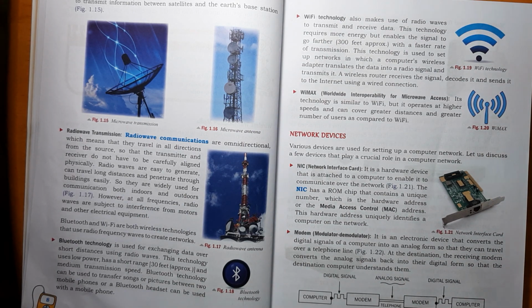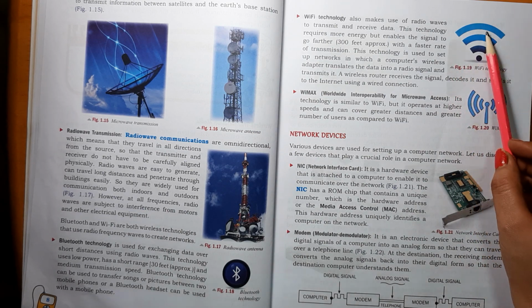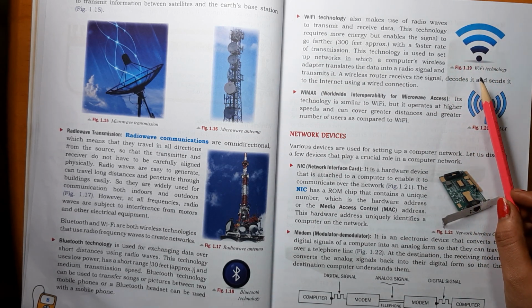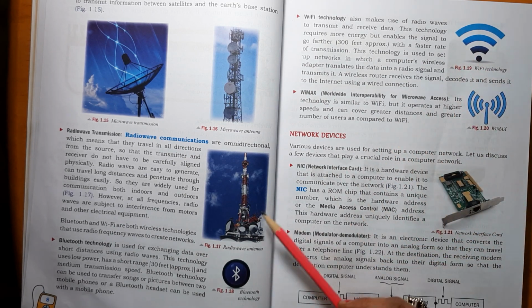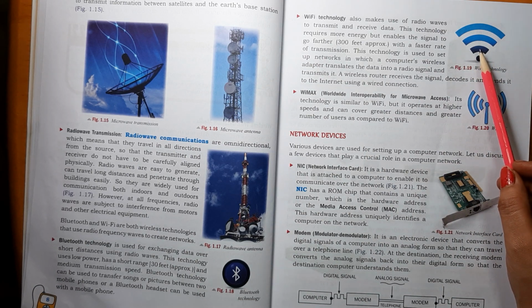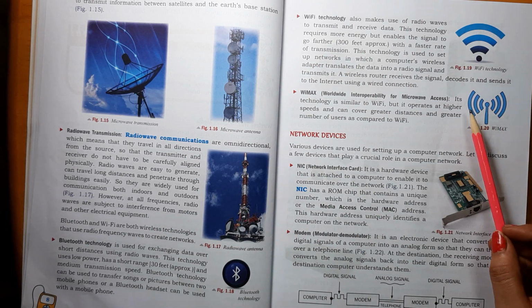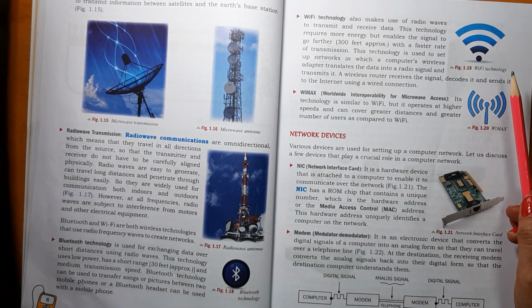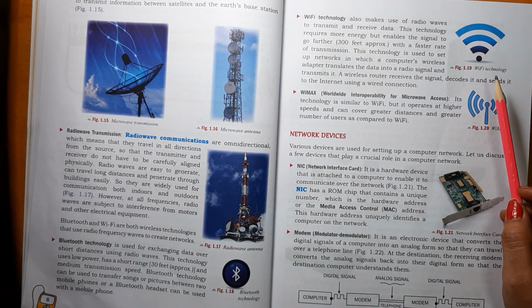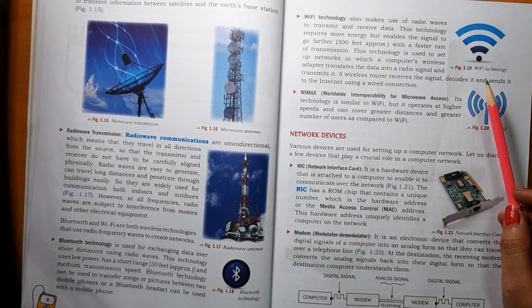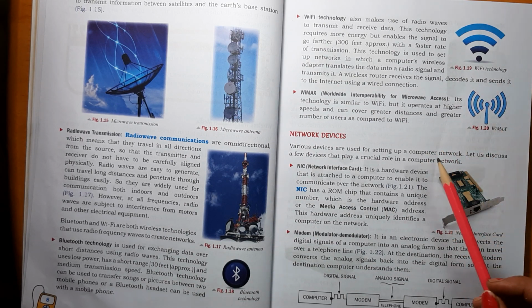That's great. This technology is used to set up networks in which a computer's wireless adapter translates the data into a radio signal and transmits it. A wireless router receives the signal, decodes it, and sends it to the internet using a wired connection. Most of you are using Wi-Fi technology to get an internet connection, right?